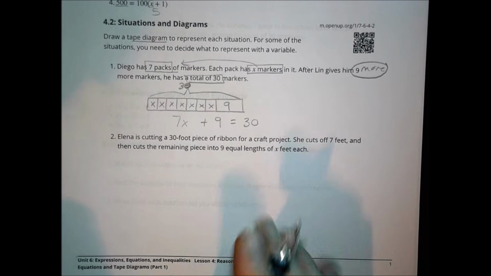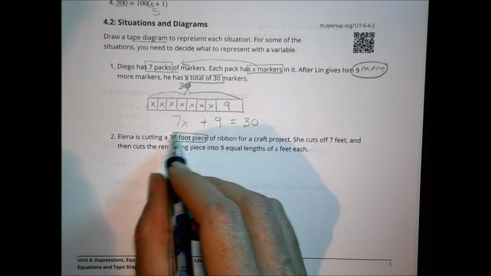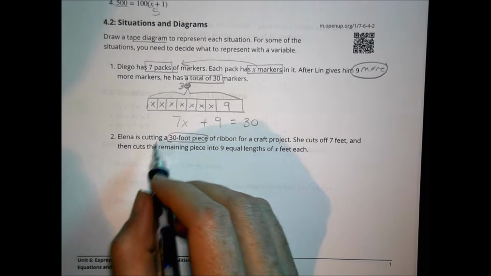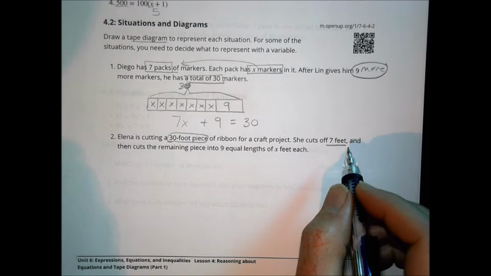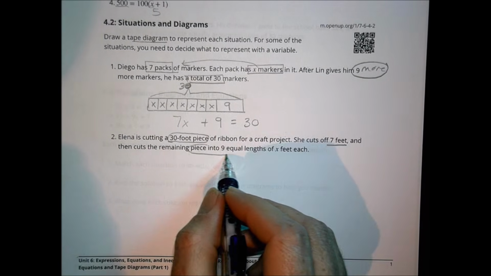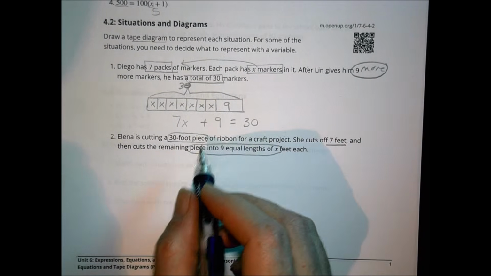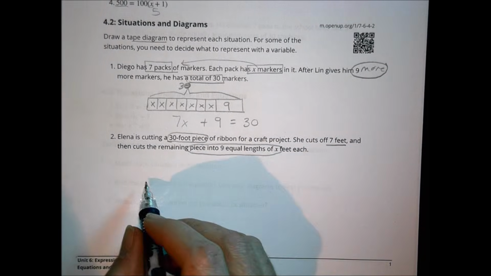The next one shows that Elena is cutting a 30-foot piece of ribbon, right? So we have a 30-foot piece of ribbon that she's going to be cutting, so we're chopping that up for a craft project. She cuts off 7 feet and then cuts the remaining piece into 9 equal lengths of x feet long. All right, so what do we know so far?